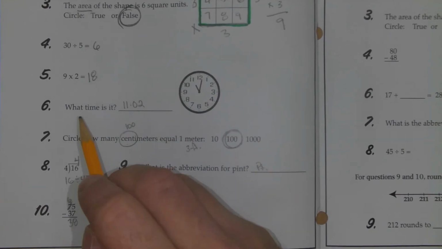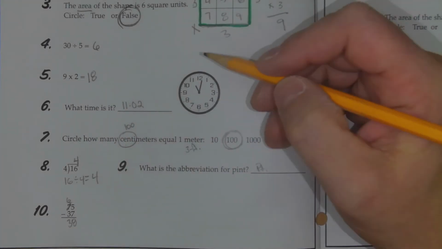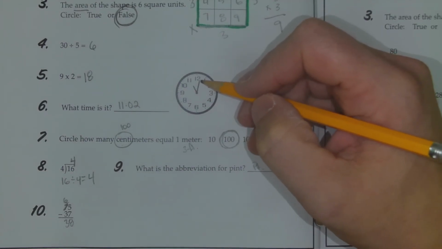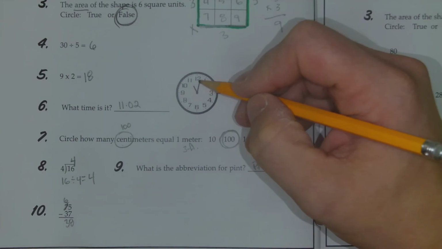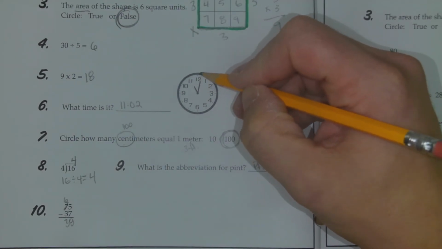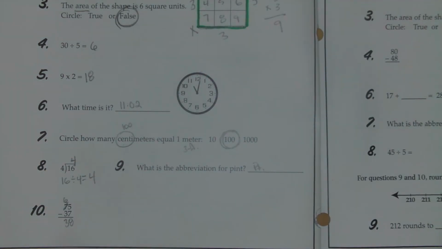So number 6, what time is it? I said 11:02. If you said 11, that's fine. If you said 11:01, that's fine. But the minute hand is actually pointing a little bit past the 12. So I said it was 11:02, depending on how picky you're going to be with time.